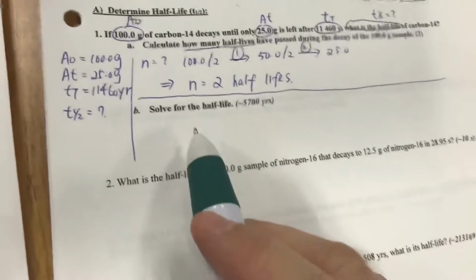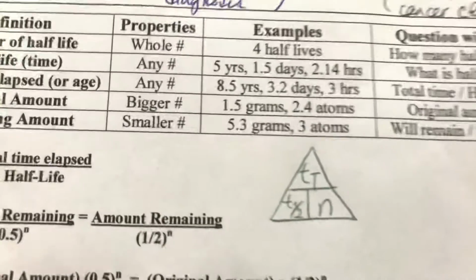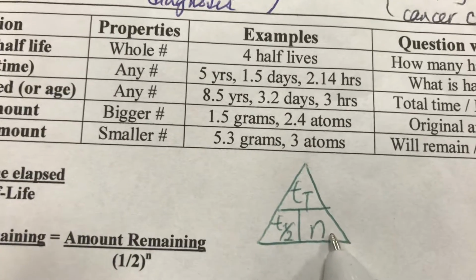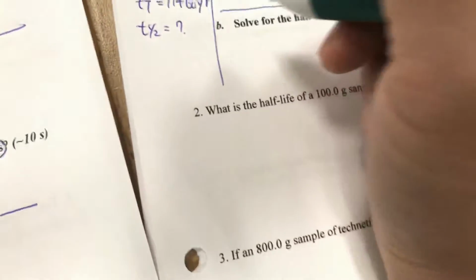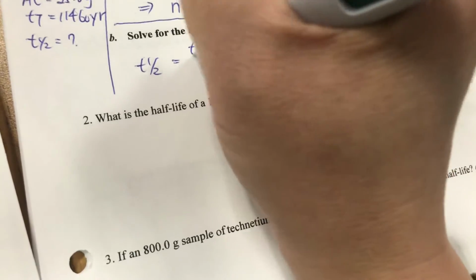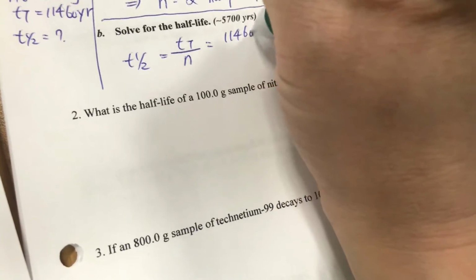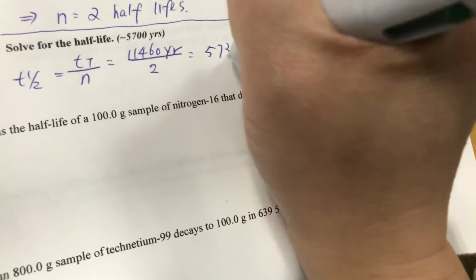Now you want to solve for half-life, meaning we're looking for T half. If you go back to the triangle, we do have T total in the question. We have n. So how do I find T half? T half is T total over n. We always write down the formula first because in this packet we have different formulas. So we start with the formula, T half equals T total over n. We're using the triangle. We put in the numbers. T total is 11460 year over my n is 2. And I should get 5730.